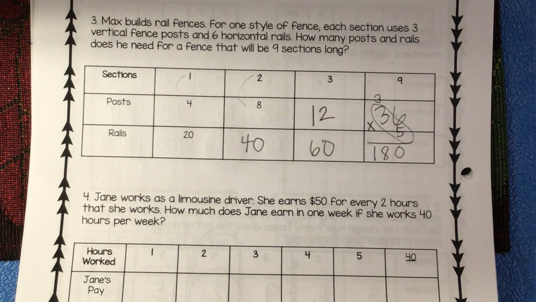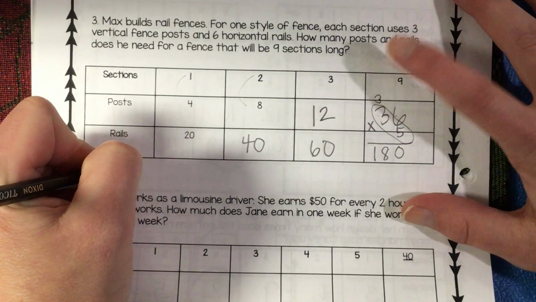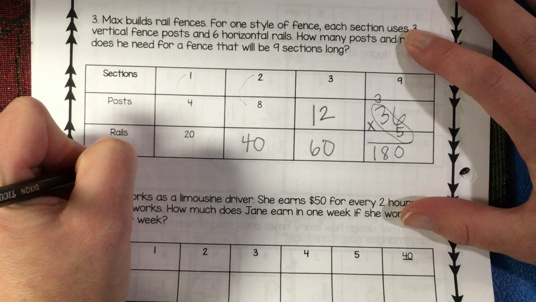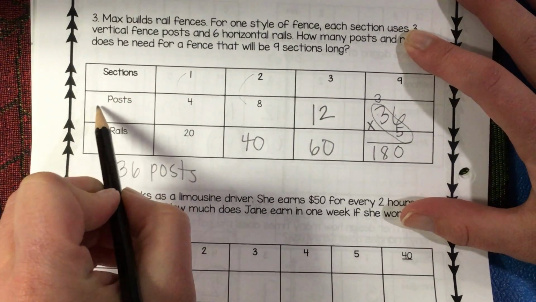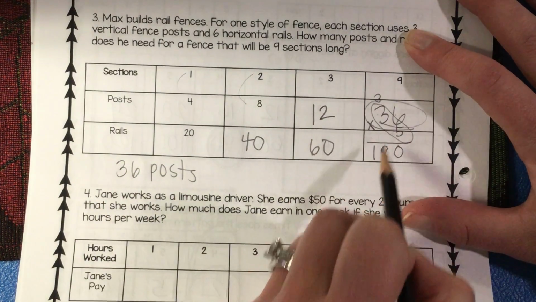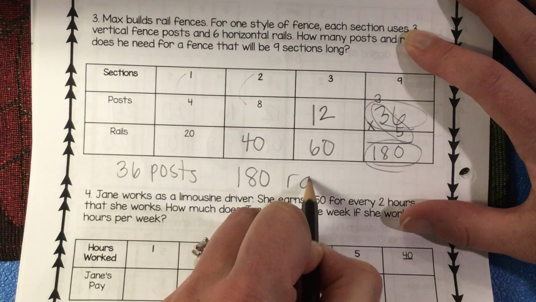So what's the answer to the question? How many posts and rails does he need for a fence that will be 9 sections long? He needs, I'm going to write it down here because it's going to be squished up here. He needs 36 posts because that's what the information says right here. And he needs 180 rails.